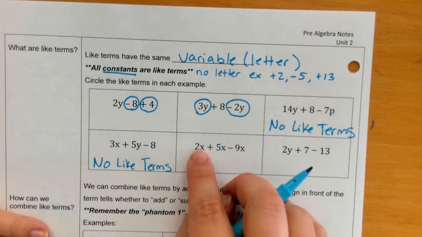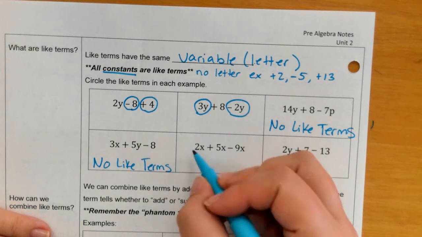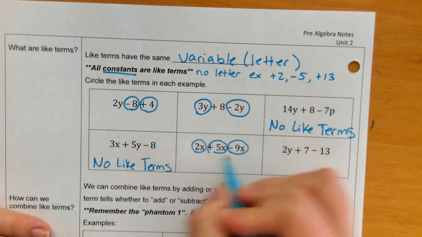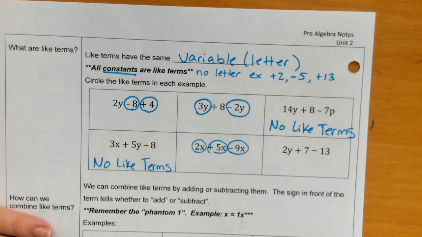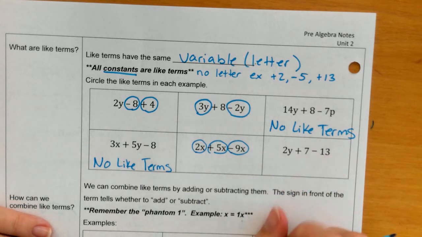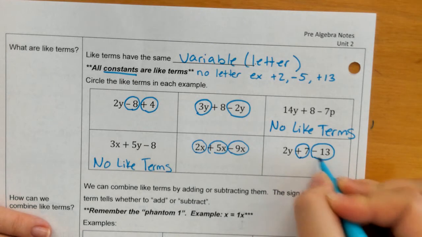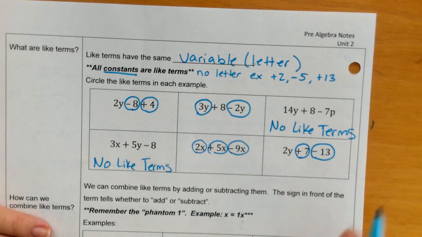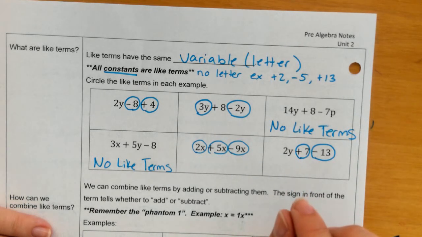If we look over here, 2x + 5x - 9x. What are the like terms? All of them. Yeah, they all have x. So those are all like terms with each other. In this last example, what about 2y + 7 - 13? What are the like terms? This 7 and this 13, good, because both of those do not have a letter. They are constants, so they are like terms.